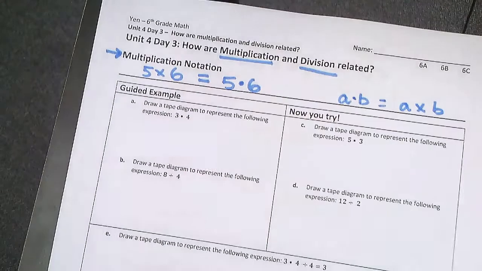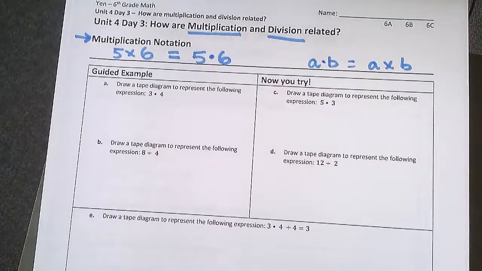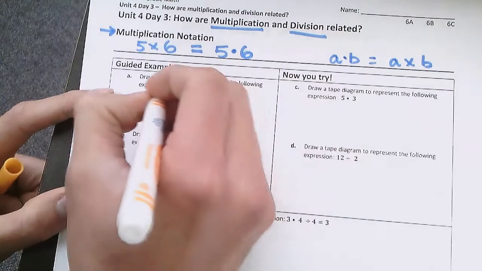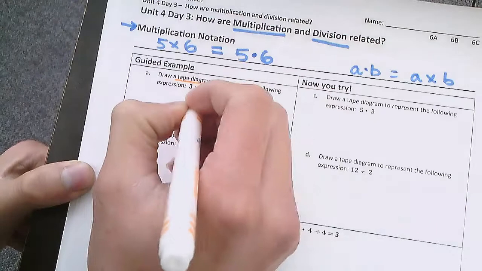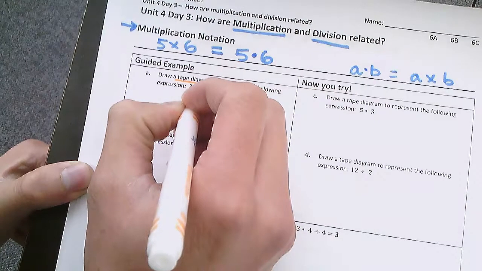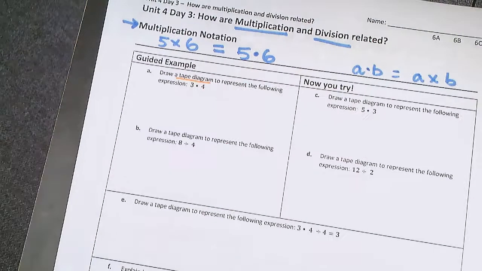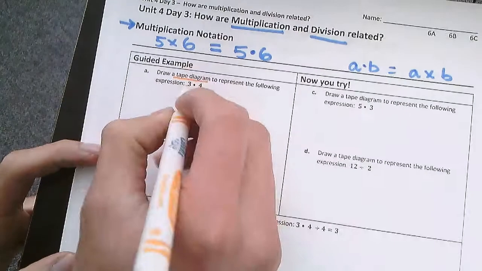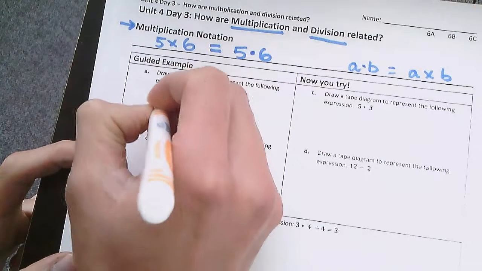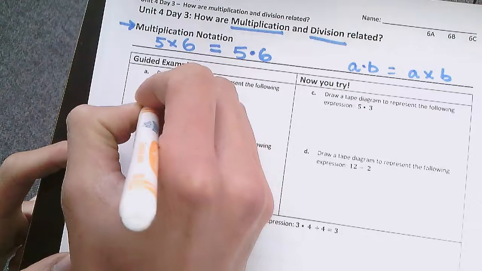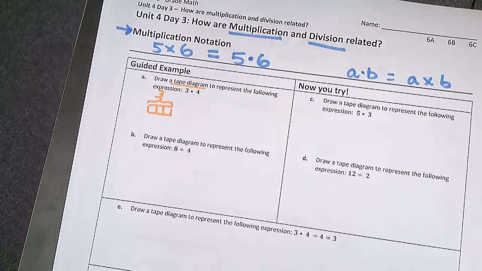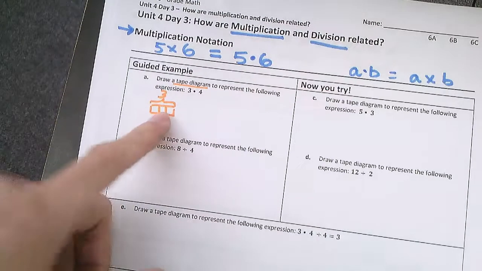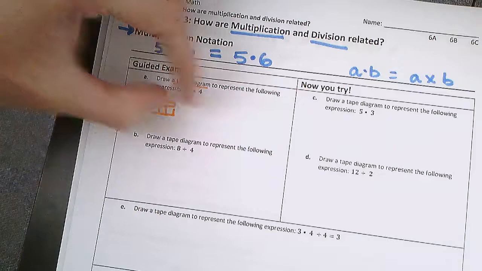Okay, now that we know that, let's take a look at our example. It's asking us to draw a tape diagram, that's with the boxes, to represent the following expression, 3 · 4. Remember, this little symbol means times. So 3 times 4. Here's how we can do that. Let's draw out 3 first. Here's one set of 3, just like that. And we're going to take that and multiply it 4 times. So we're going to duplicate it 4 times.